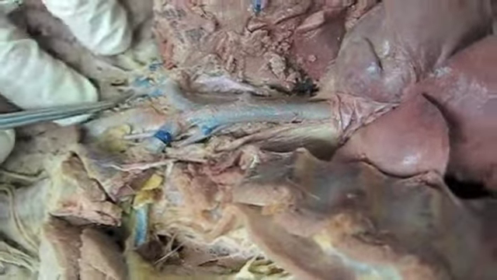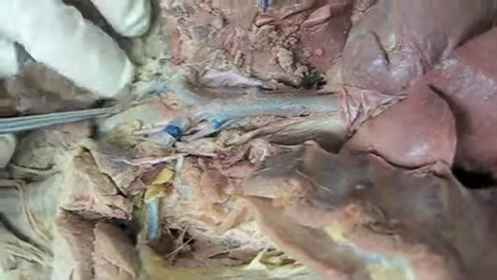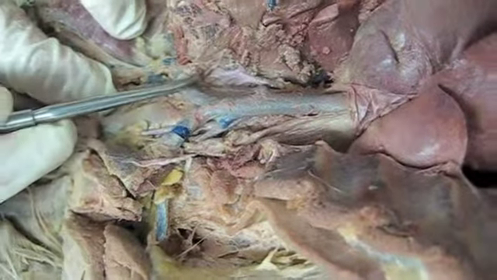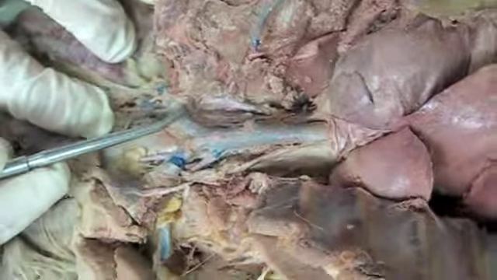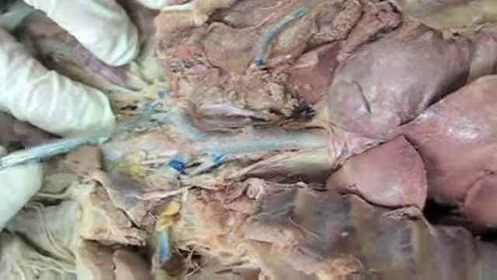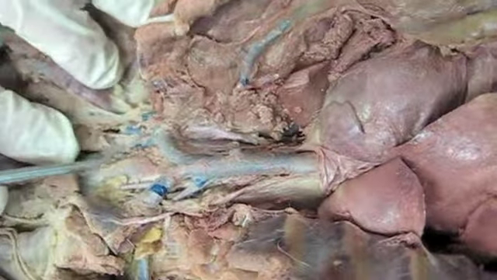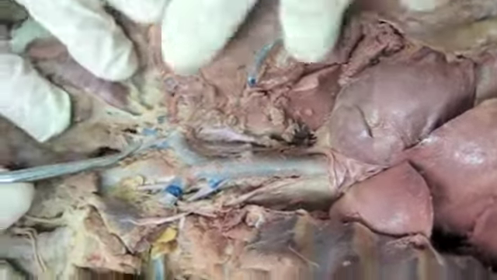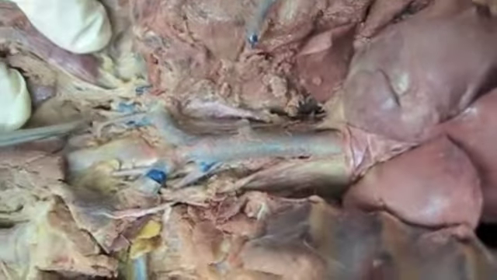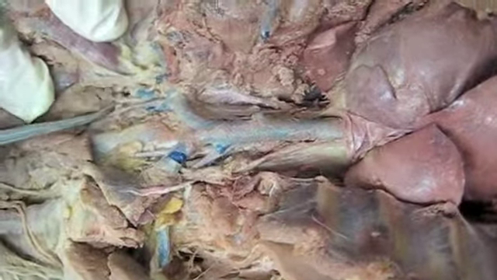But if I come here, you can see this red artery right up here. It's coming off the subclavian up here, and then it goes underneath all of these veins, and then it starts to emerge there. So that's the thyrocervical artery.